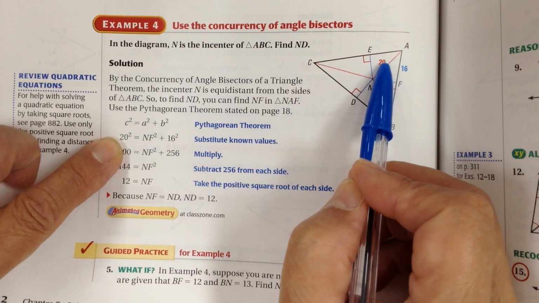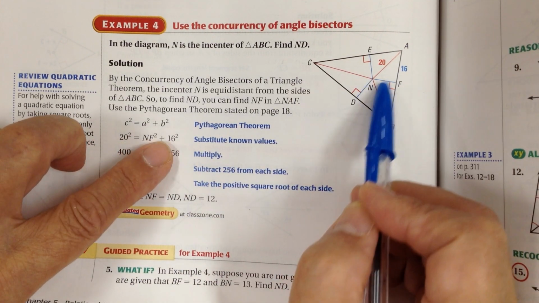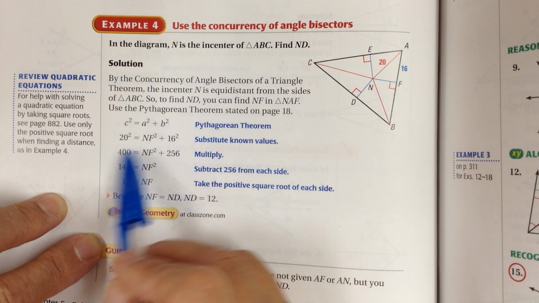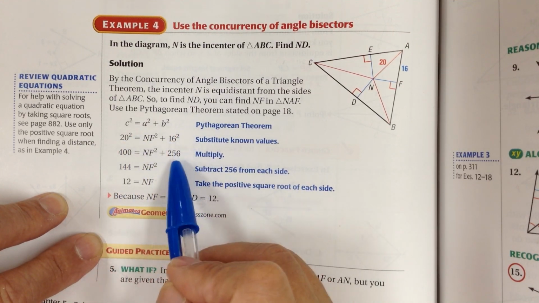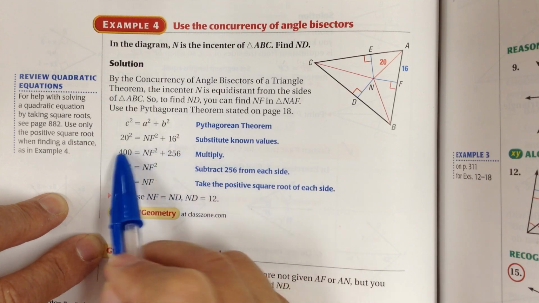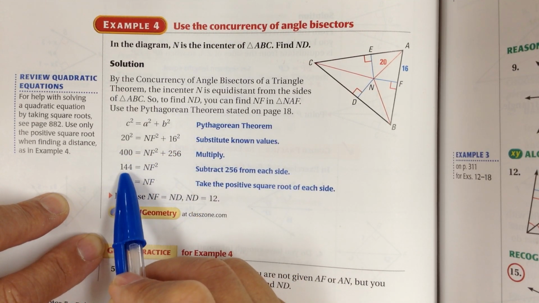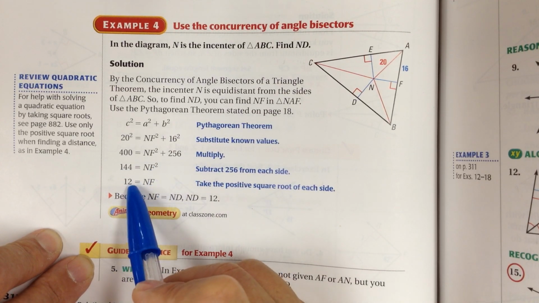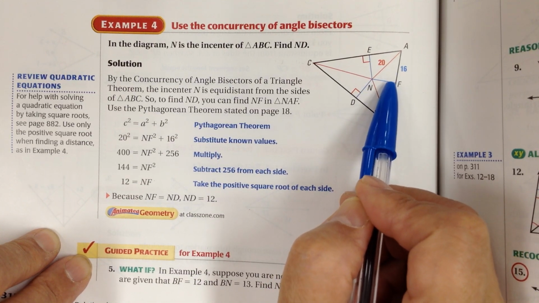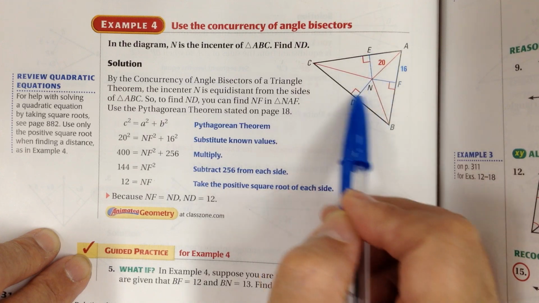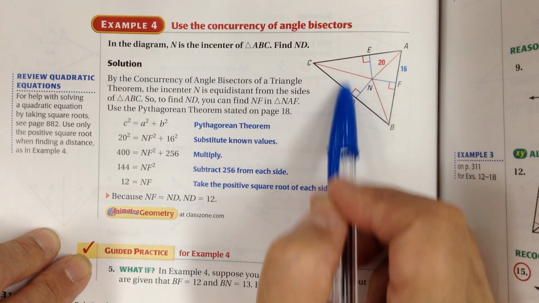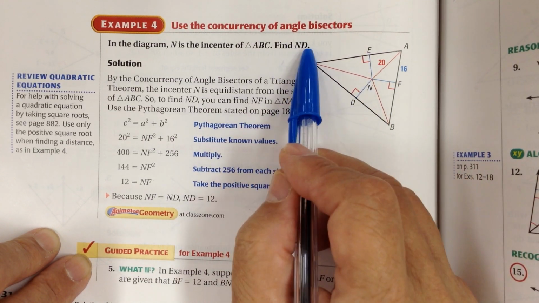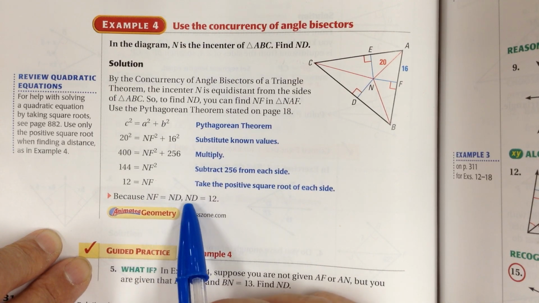So you got 20 squared equals NF squared plus 16 squared. So make sure you know these. Then after that, you work it out. 20 squared is 400, 16 squared is 256. Then you minus 256 on both sides, so you get 144. So 144 equals NF squared, so you take the square root, so NF equals 12. Once you find NF equals 12, this is your radius of the inscribed circle. So if NF is 12, then ND will equal 12, NE equals 12, and that's your answer. So again, NF equals ND, so ND equals 12.